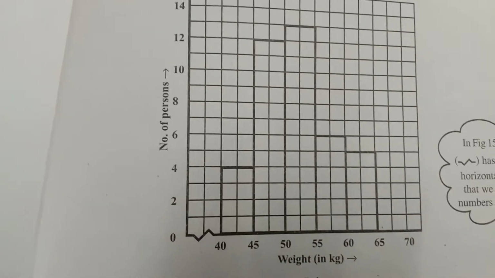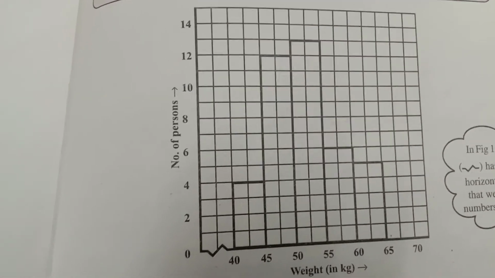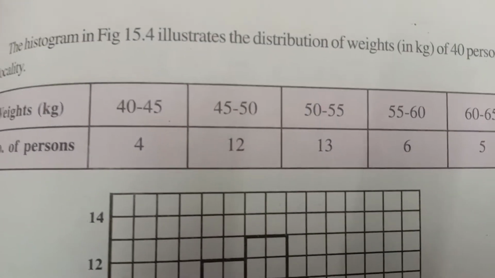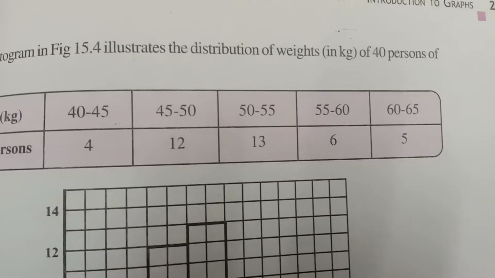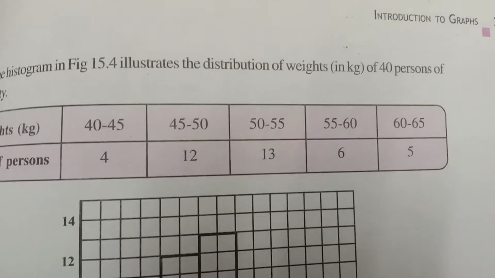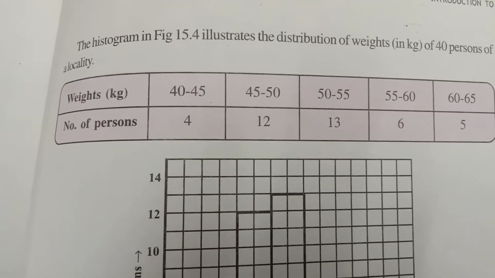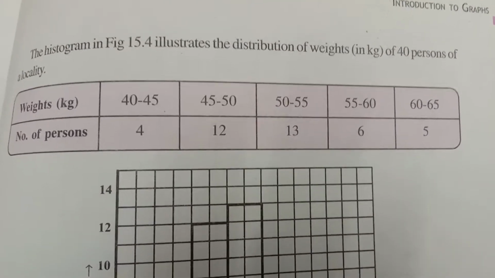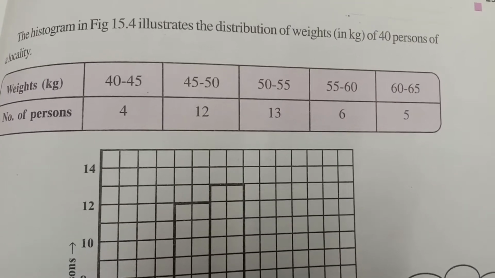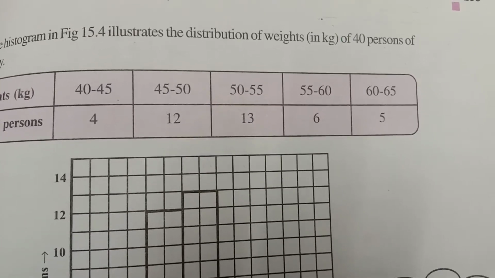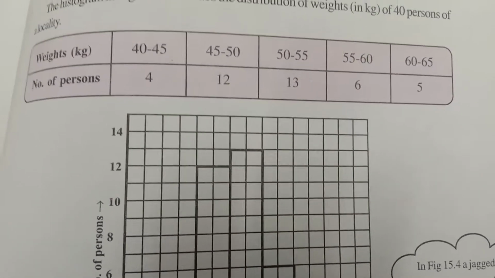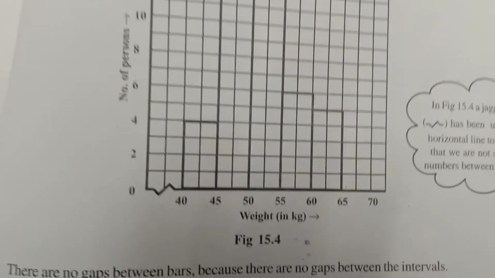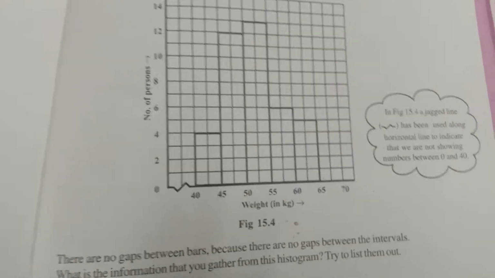You see here, these are the weights of some persons. The table is given here. The histogram in figure 15.4 illustrates the distribution of weights in kgs of 40 persons in a locality. Weights in kgs: 40 to 45, 45 to 50, 50 to 55, 55 to 60, 60 to 65. The number of persons: 4, 12, 13, 6 and 5. So how do we draw this histogram?